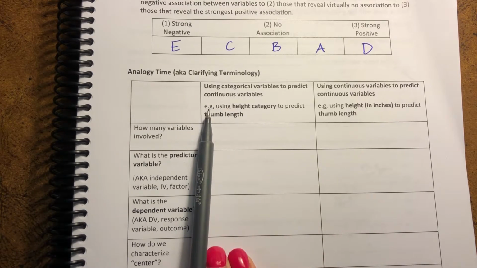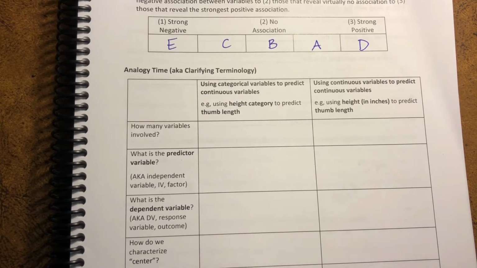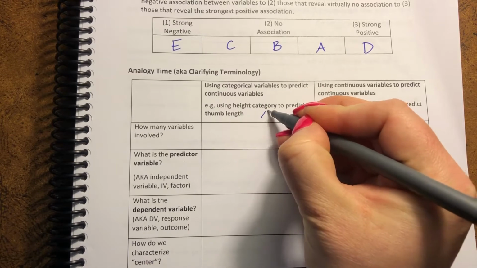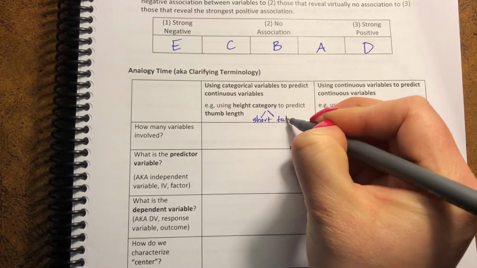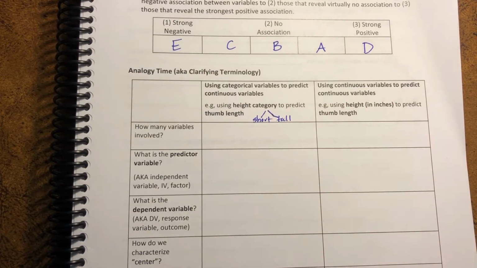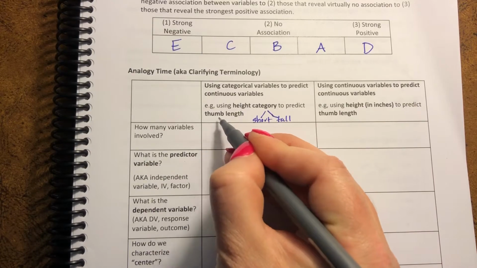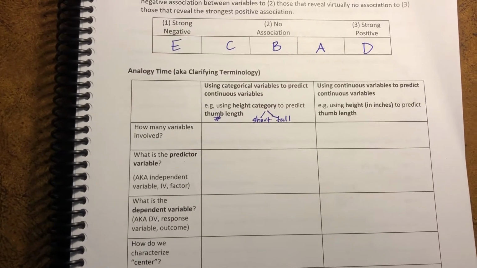Think back to the example where we used height category. This is our categorical variable. We were talking about people in the short half of the class versus the tall half, short versus tall, to predict thumb length. And thumb length was some number, right? The value of how long their thumb is.